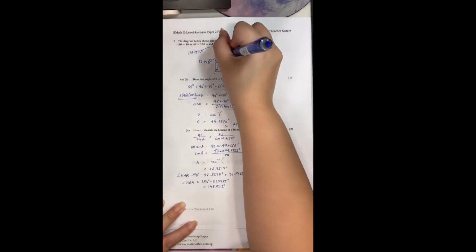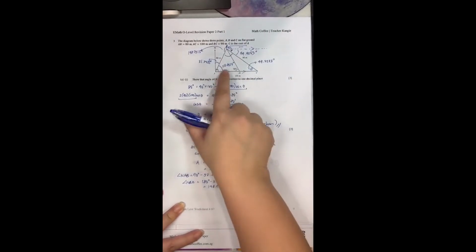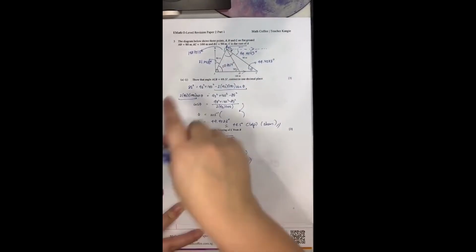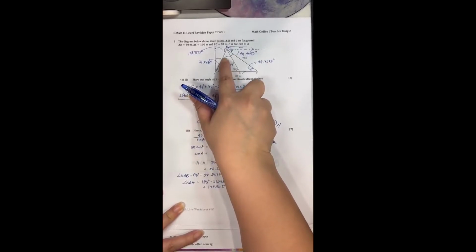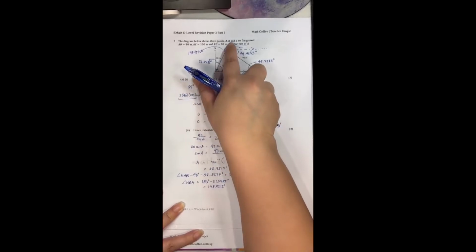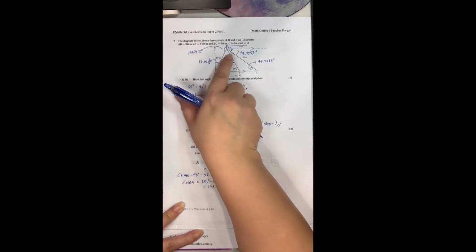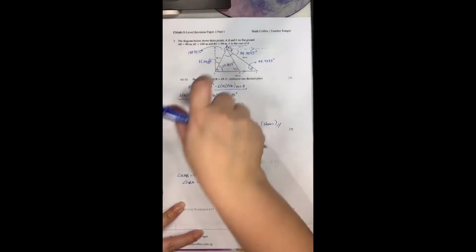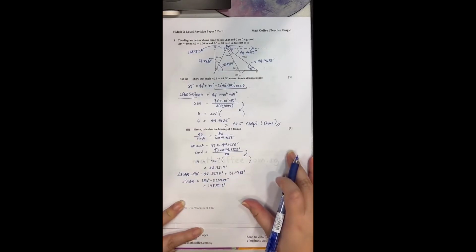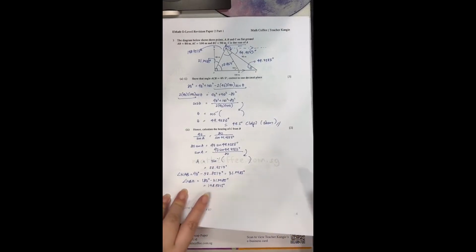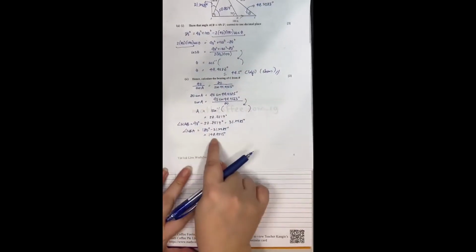So my step is, after I find here, I find this angle over here. So you take 180 degree, you minus these two angles, you get the third angle, correct? Then I take 360 minus 148 minus this angle, I also get the answer. Okay, so I will just complete the step here.